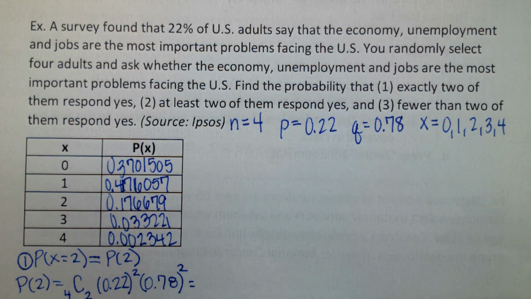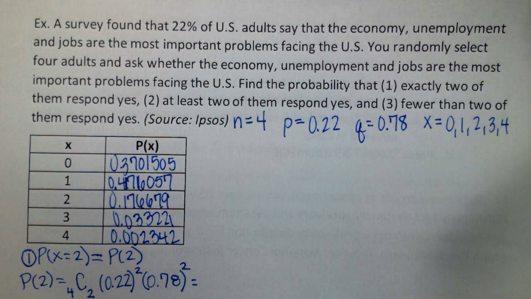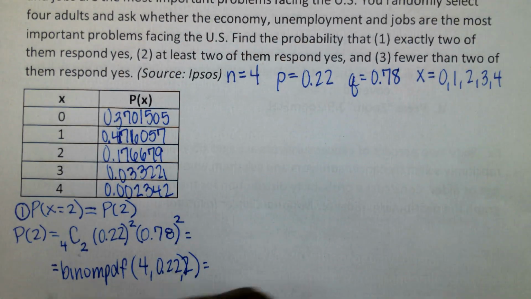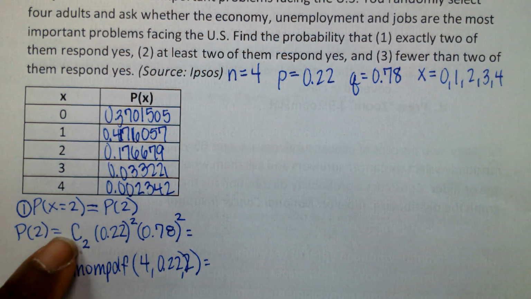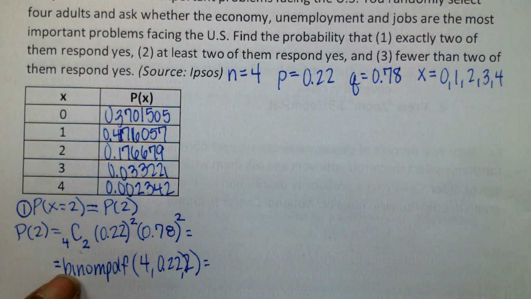Pause, get your answer. This is the manual way, this is the calculated way.